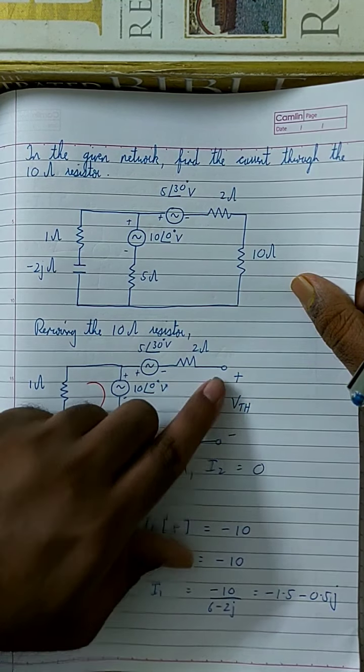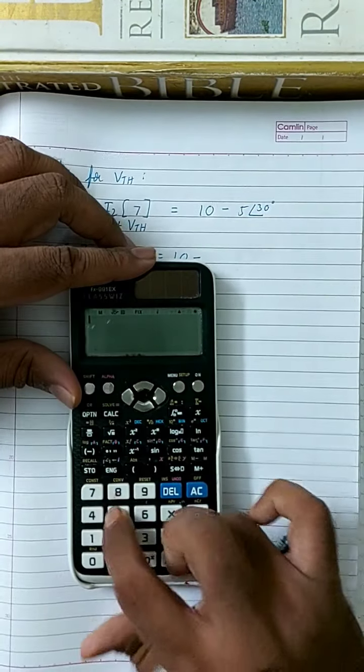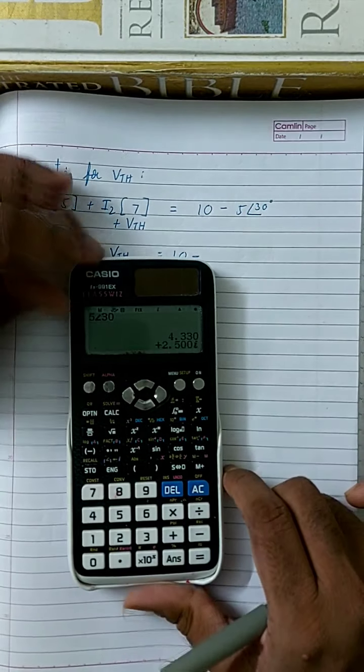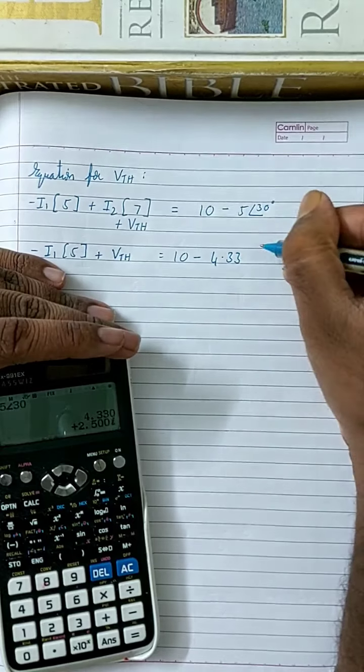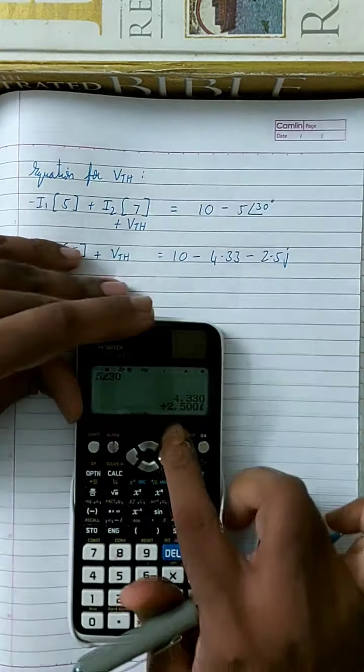So now I2 is equal to 0. Therefore it is minus I1 into 5 plus VTH is equal to 10 minus, what is 5 angle 30? Let me see. 5 angle 30 is nothing but 4.33 plus 2.5j. So 4.33 minus 2.5j. Correct? 10 minus 4.33 minus 2.5j.